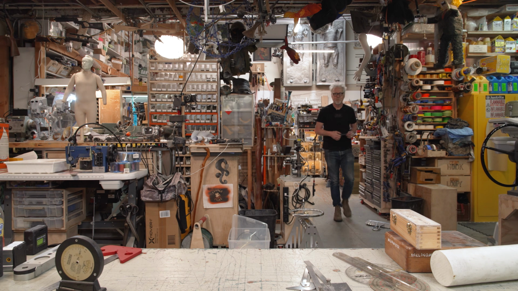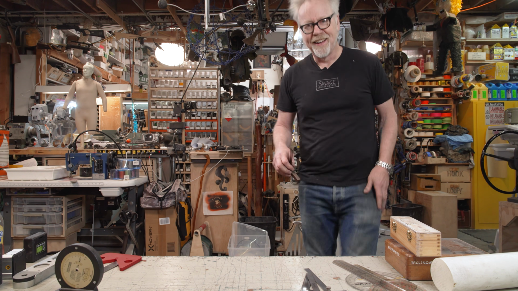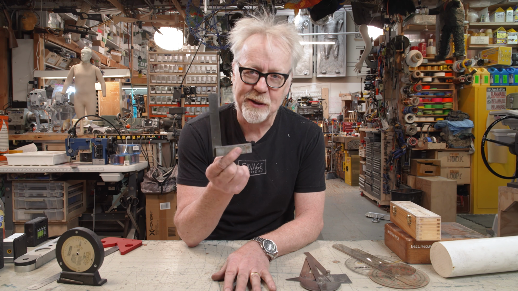More on them later, but right now, let's take a look at some of my favorite tools. Hey everybody, Outof Savage in my cave, we're going to talk angles today. And the first angle we're going to talk about is 90 degrees.